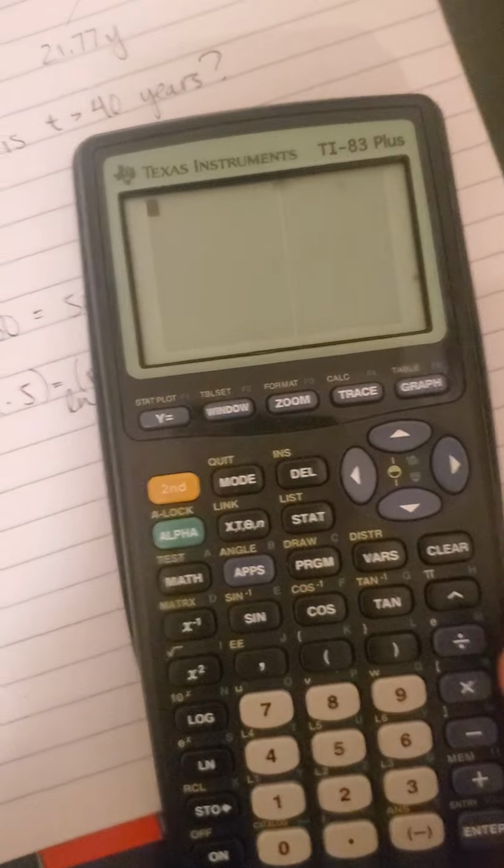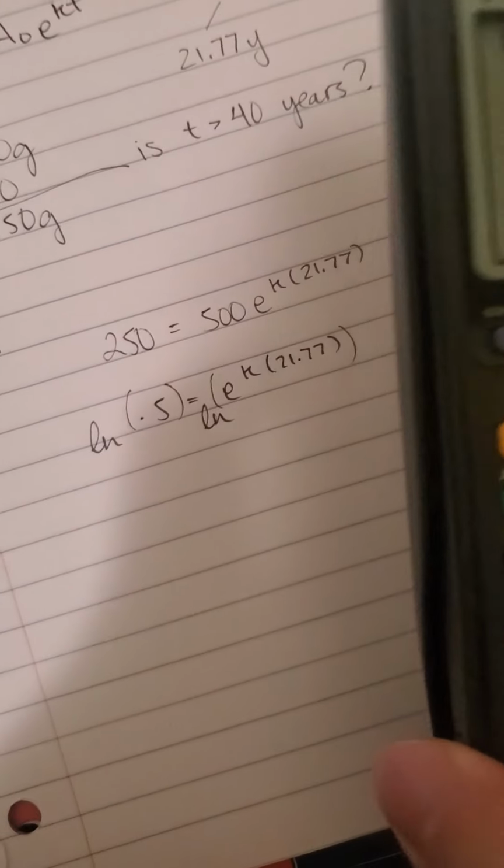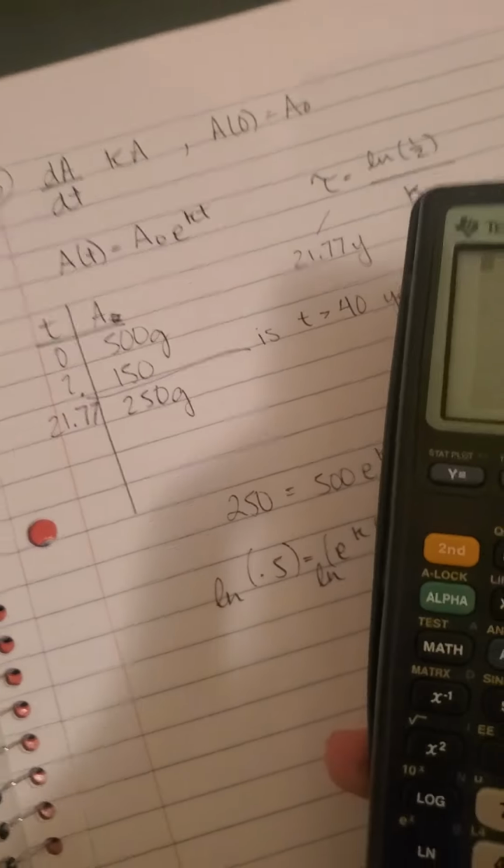So ln, just using this. Let me put this on my laptop or something. I'm just gonna put it down. This sucks. Okay.